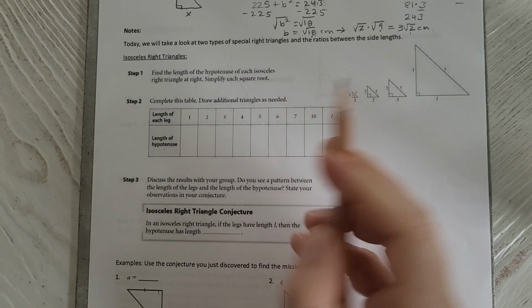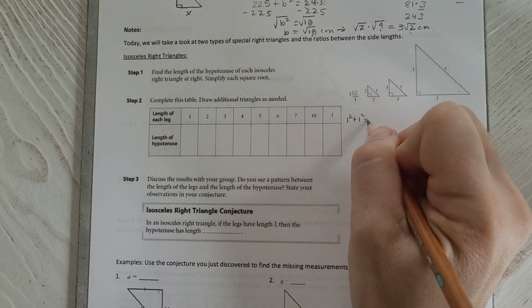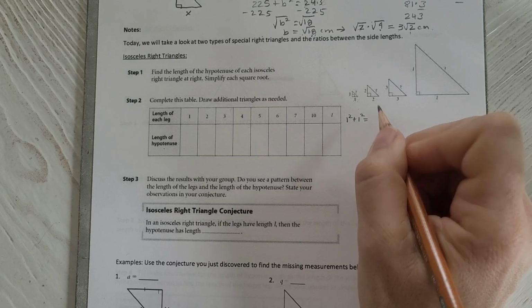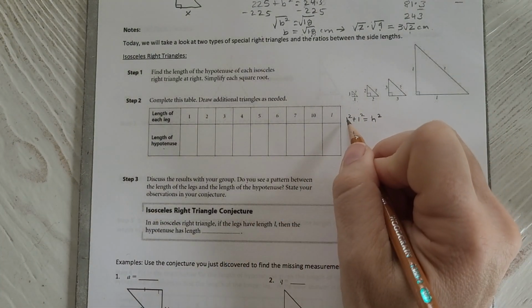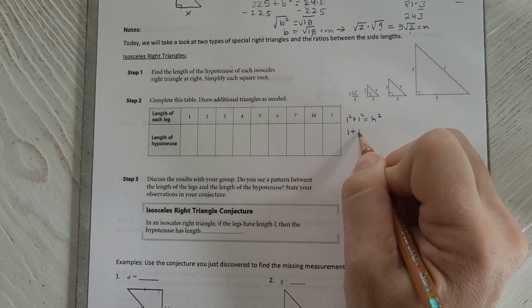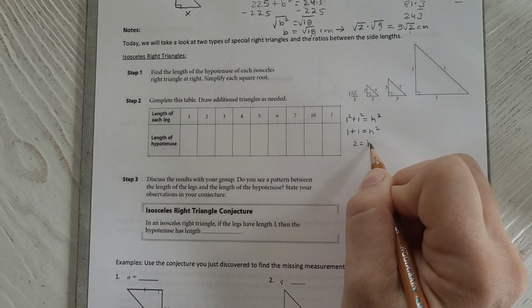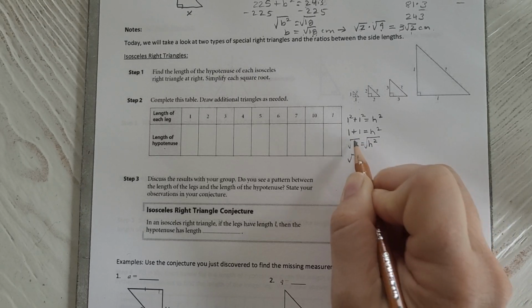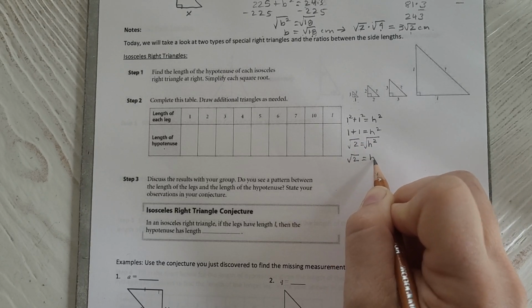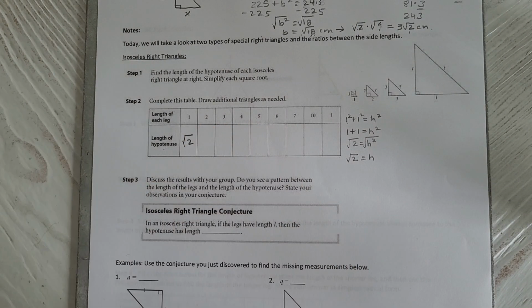So if I have a right triangle where the legs are both 1, and I want to find the length of the hypotenuse, I'm going to do 1 squared plus 1 squared equals h squared, or I could call it c squared. So 1 squared is 1, 1 squared is 1, and 1 plus 1 is 2. And when I take the square root of both sides, there's nothing I can do with the root of 2. So my hypotenuse is the square root of 2.